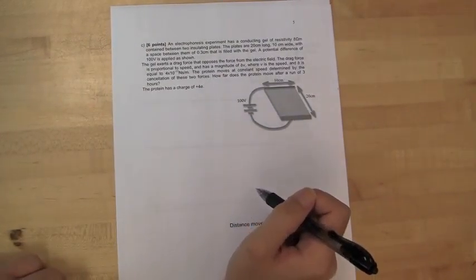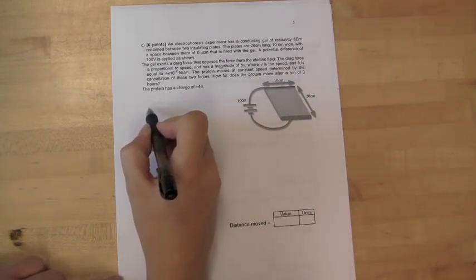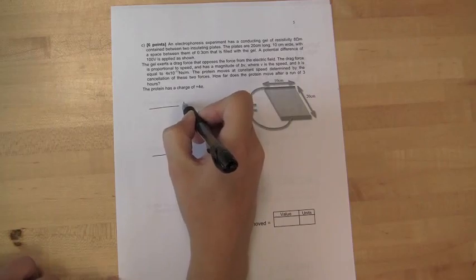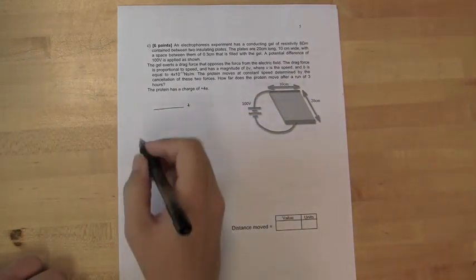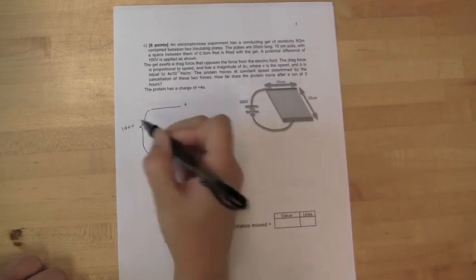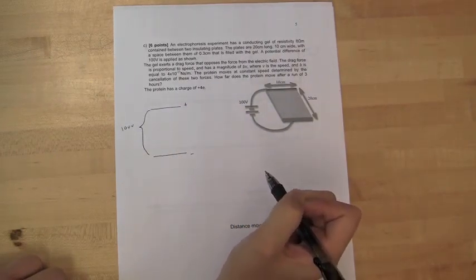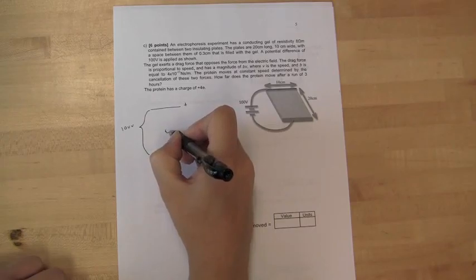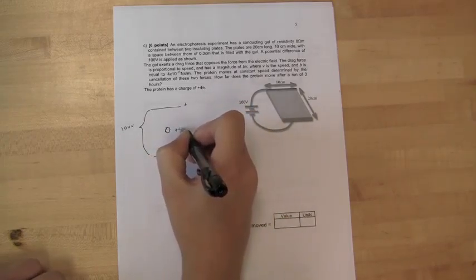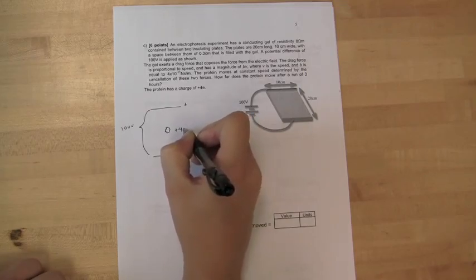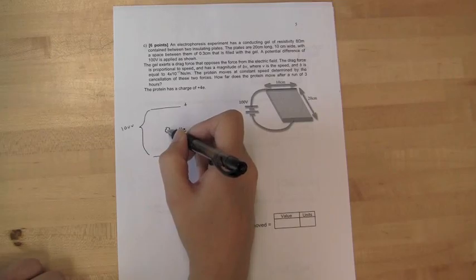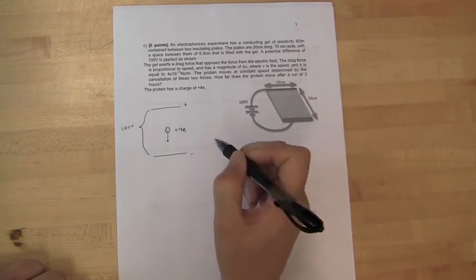Okay, so we have two plates like this. One has a positive charge on it and one has a negative charge on it. And the potential difference between these two plates is 100 volts. We've got a protein somewhere in between with a charge of plus 4 electrons, and it's going to be attracted toward this negative plate.